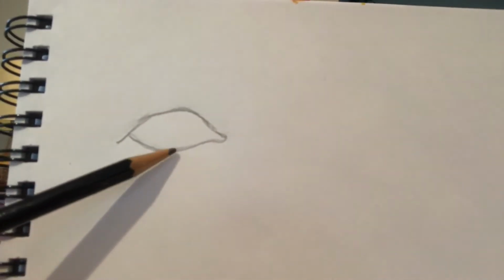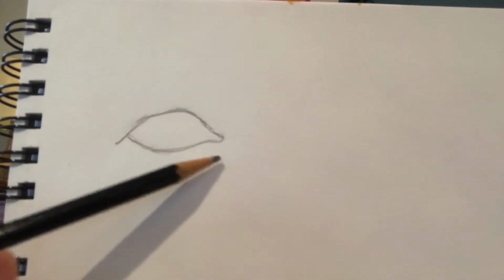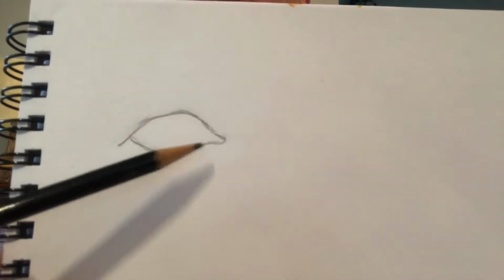Now I'm going over to a mirror and drawing my own eye, and you can see the top curve here peaks in a very different place than the bottom curve, which flattens out a lot more. So I just started with that opening shape of the eye.